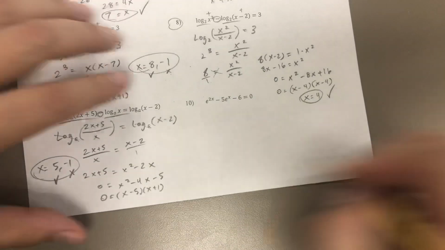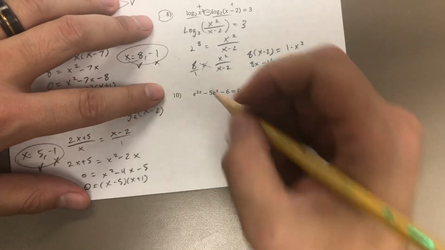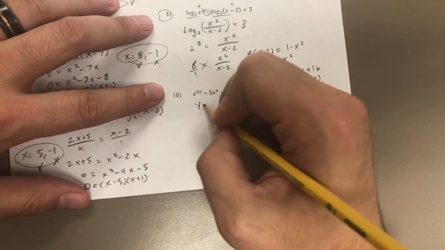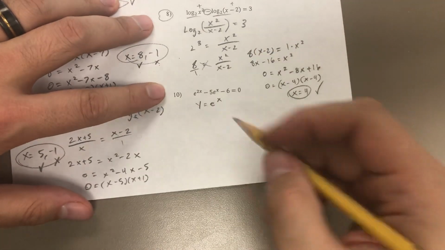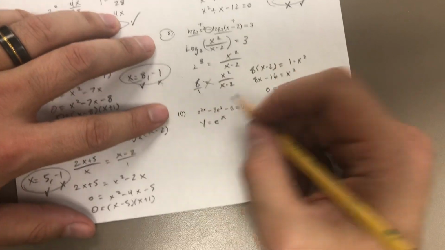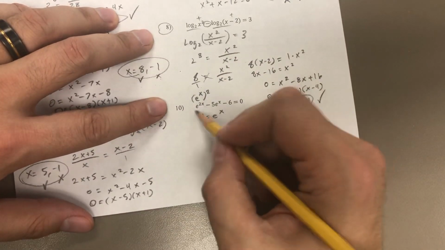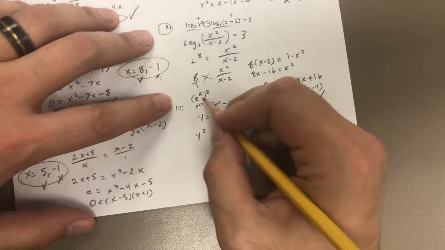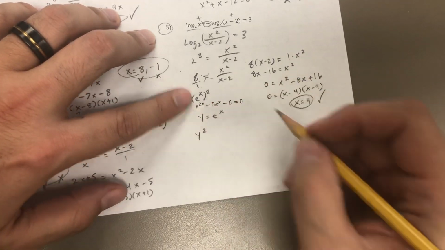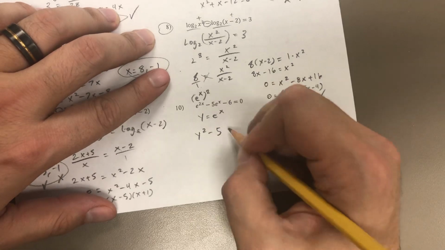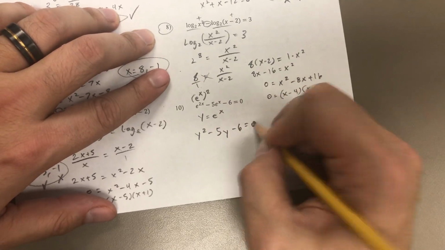All right, number 10, we did this problem in the notes. It's kind of like a challenge problem. All you got to do is just substitute y in for e to the x, and then it makes it a lot easier. Because e to the 2x is really the same as saying e to the x squared. So this first thing just becomes y squared because e to the x is y, so we can just replace it in there. Minus 5 times e to the x, which is y, minus 6 equals 0.